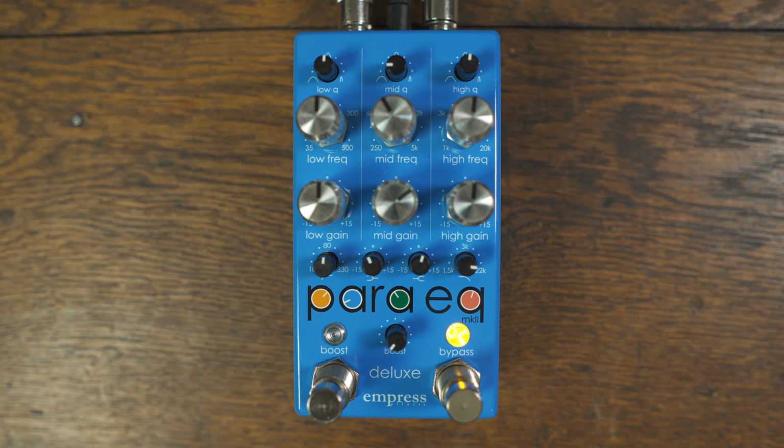One thing that's a little different about the Para EQ is that it has a switchable boost. A lot of times EQs have an overall volume control, and that makes EQs great for boosting your signal. You can EQ a certain sound, especially some of that mid-range stuff we talked about, and then boost it up so that you're really hitting your amp. Maybe you're causing your amp to overdrive even more. And I think the Para EQ does this really well.